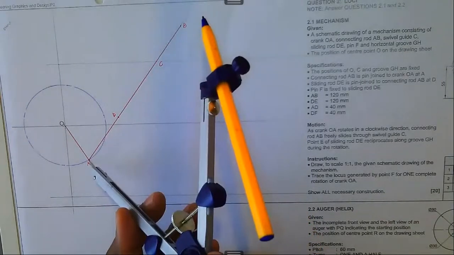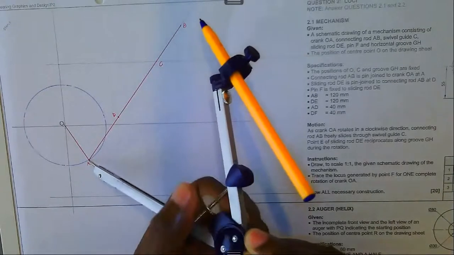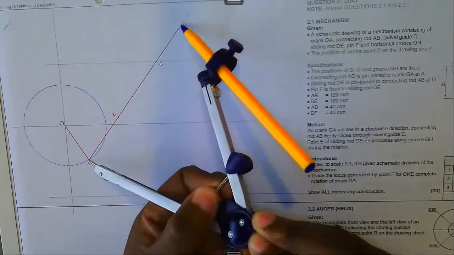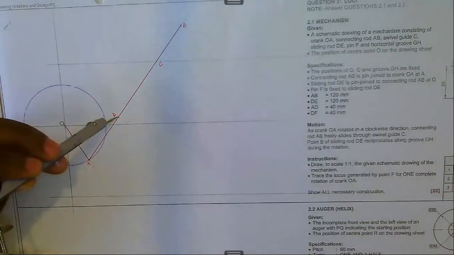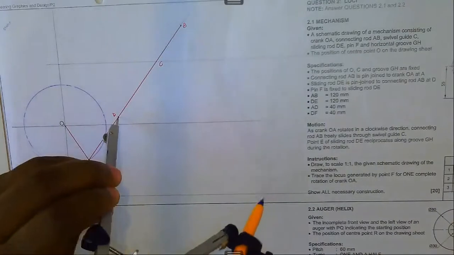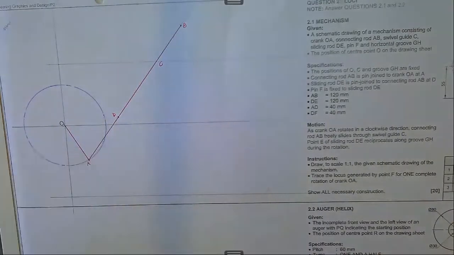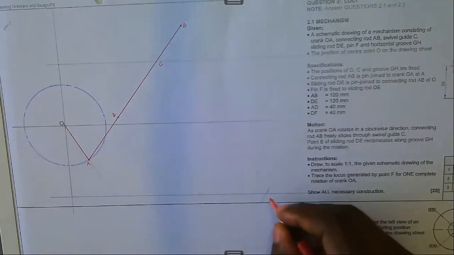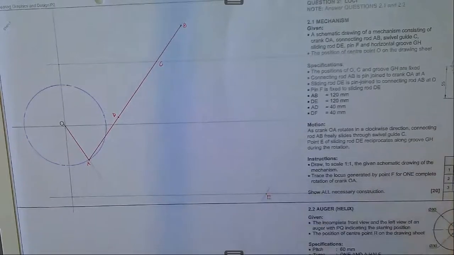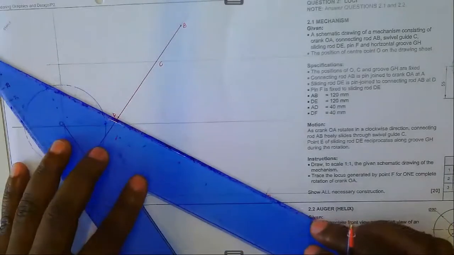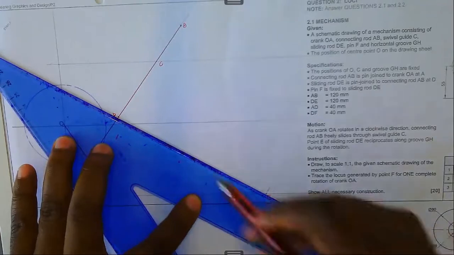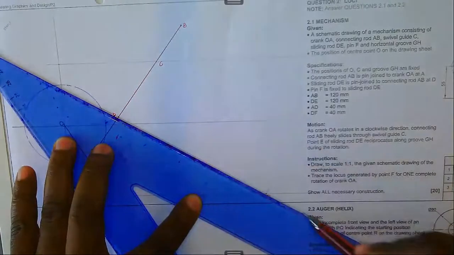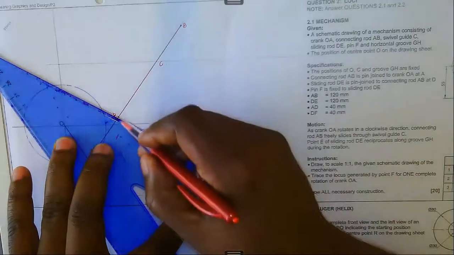This is already 120, so we'll take this measurement. But stand at point D. Describe an arc. Like that. That is our point E. Right, we can now connect point E. Point D. We are satisfied, we can outline this.